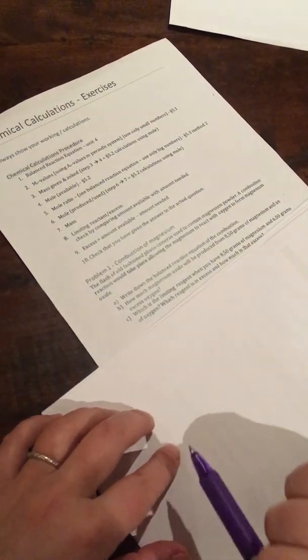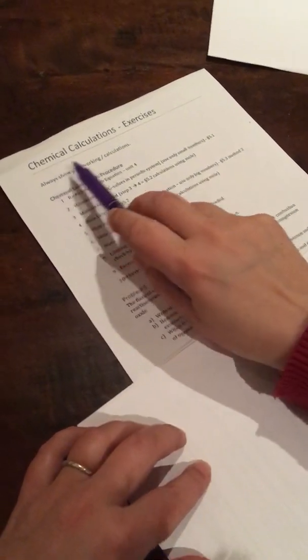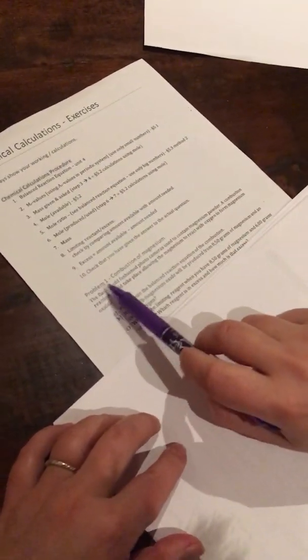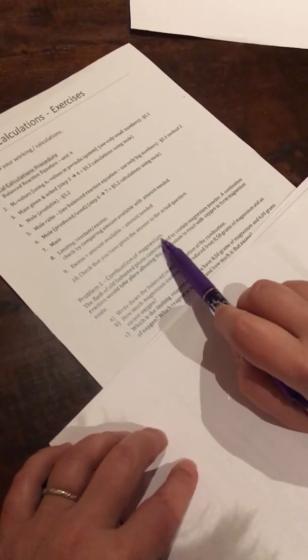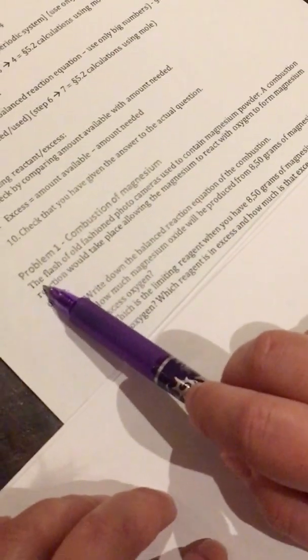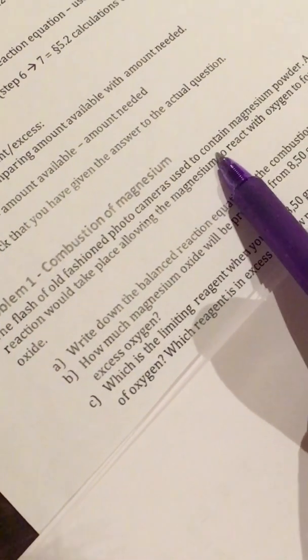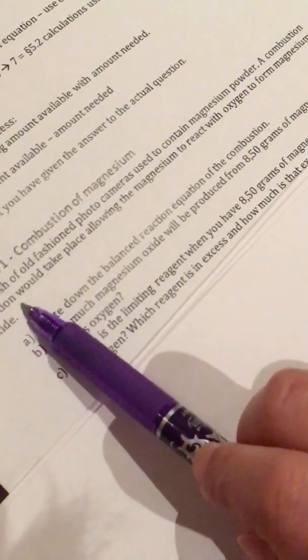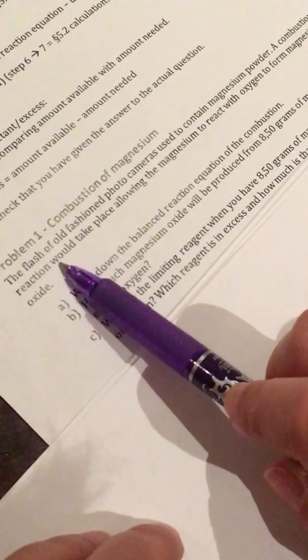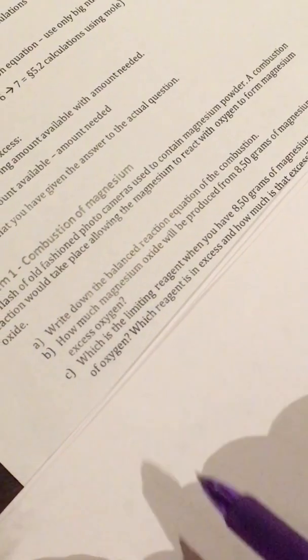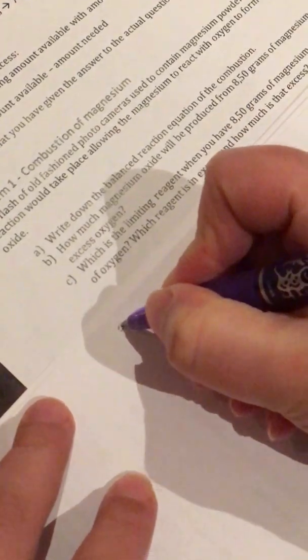Here we are again, now with the explanation of chemical calculations exercises problem 1, the combustion of magnesium. The flash of an old photo camera used to contain magnesium powder. A combustion reaction, so a basically burning reaction, would take place, allowing the magnesium to react with oxygen to form magnesium oxide.